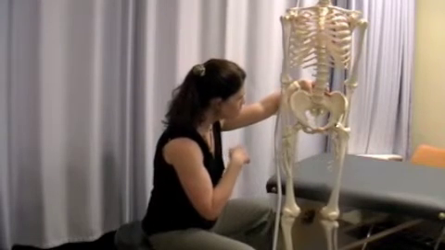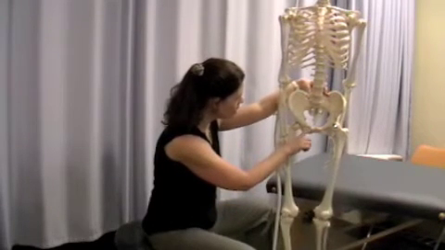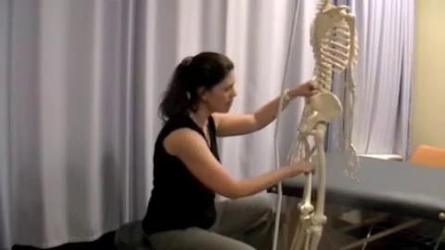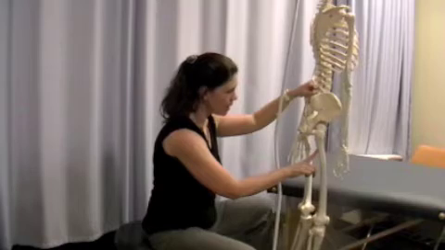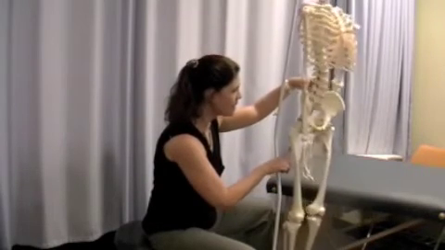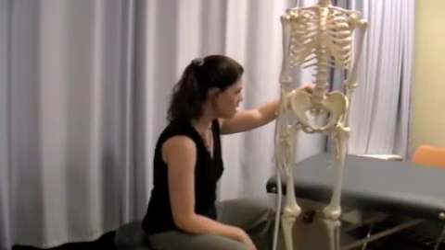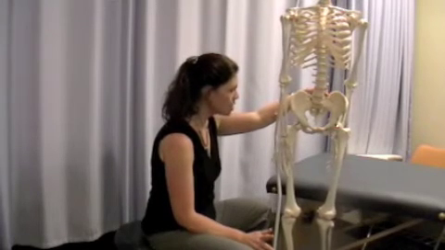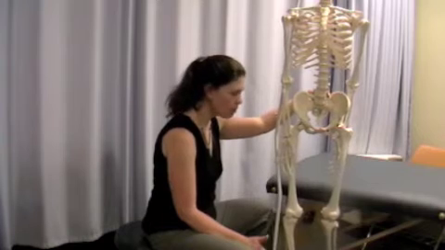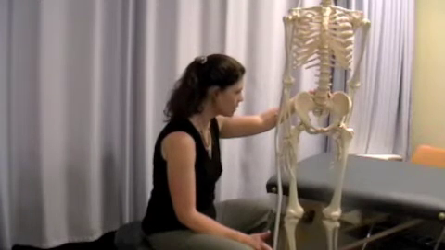The pectineus muscle is going to come from the pectineal line on the pubis. It's going to insert onto the spiral line of the medial lip of the linea aspera. And the pectineus is an adductor. It's also a flexor, and it is one of the muscles whose innervation is the obturator and the femoral. Okay, so that's a nod to its hip flexion ability.